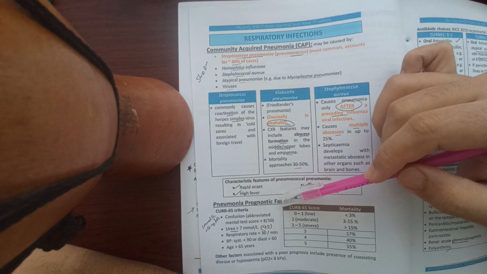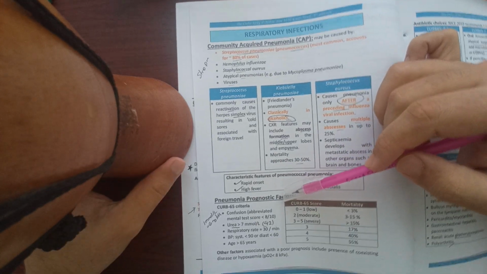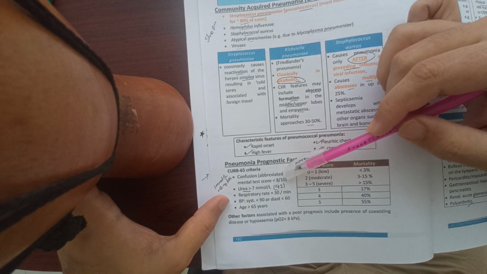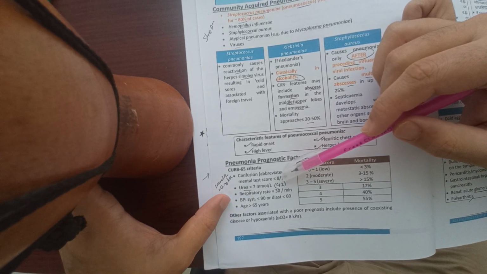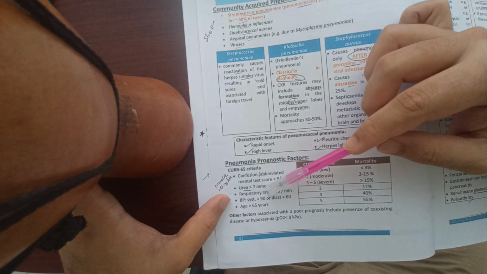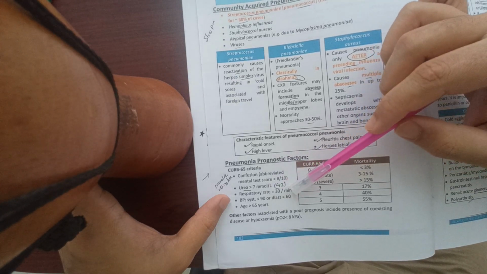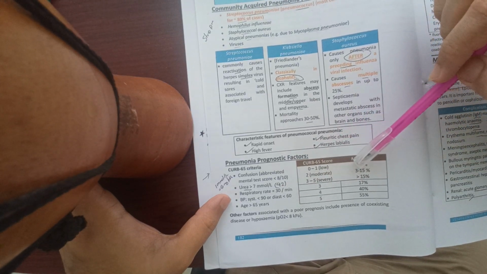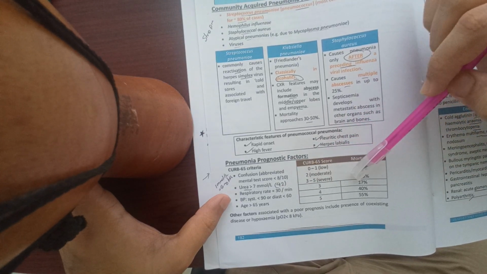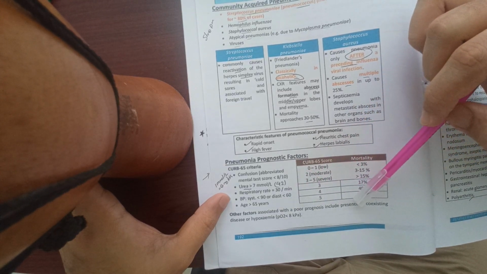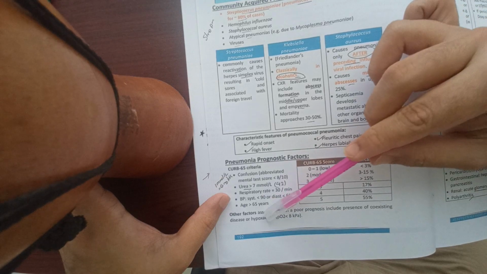Pneumonia prognostic factors are CURB-65, this we all know. Confusion, abbreviated mental test score 8 or less out of 10. Urea more than 7. Respiratory rate 30 per minute or more. BP systolic less than 90, diastolic 60 or less. Age 65 or more. CURB score 0 to 1 low, 2 moderate, 3 to 5 severe. Other factors associated with prognosis include coexistent disease or hypoxemia.